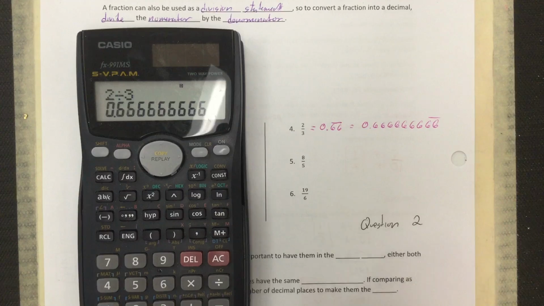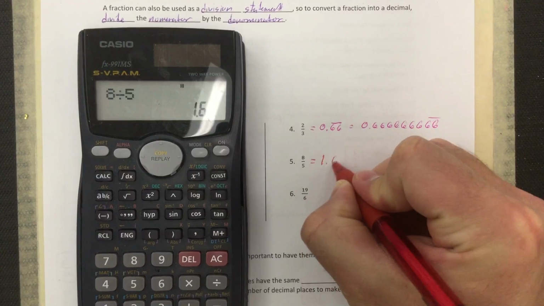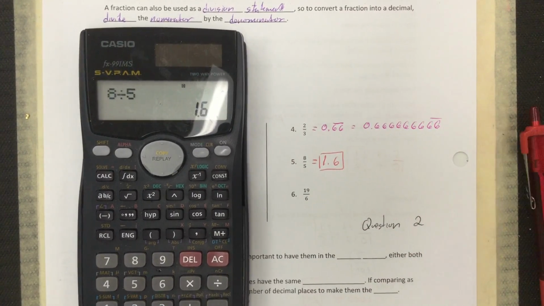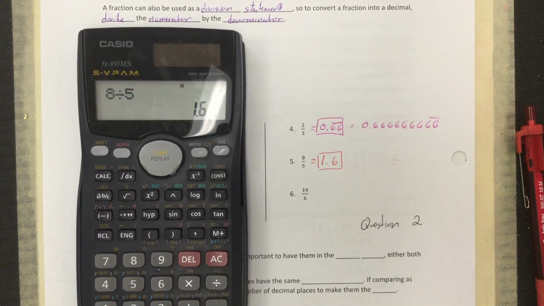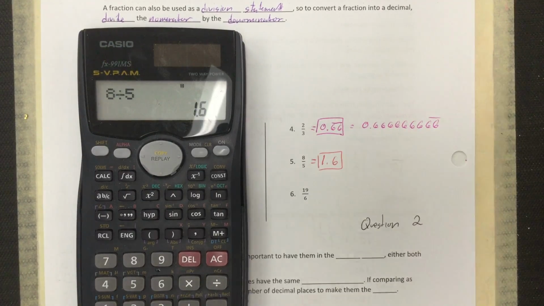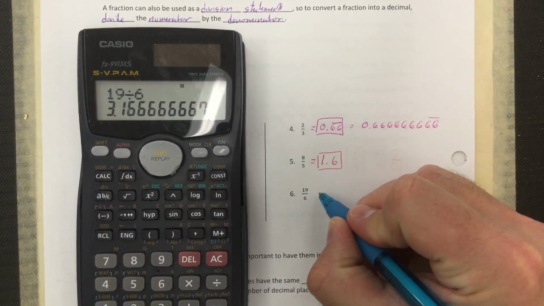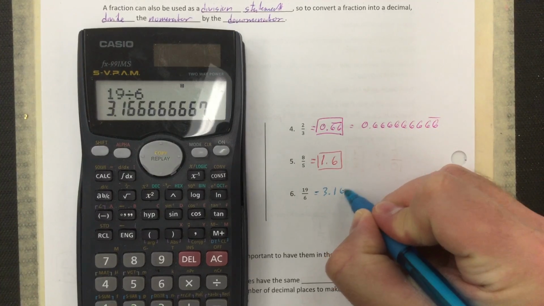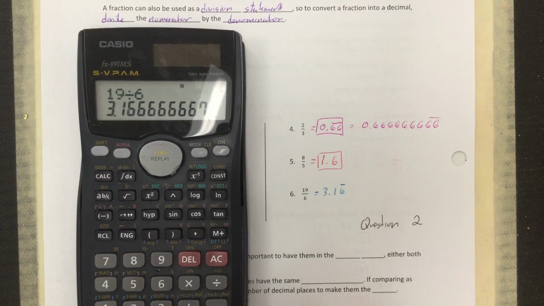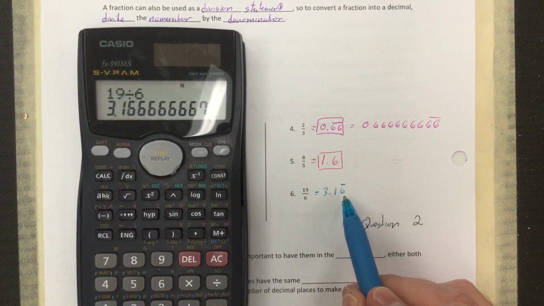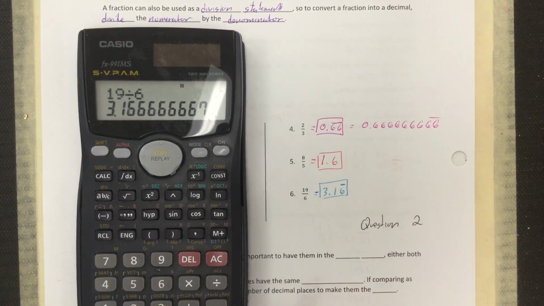Now, improper fractions. 8 divided by 5 is again going to give us a number greater than 1. So 1.6 would be our answer to that one. And I'm just going to square that one as well because that is our final answer. And finally, 19/6. 19 divided by 6 gives us kind of an odd number here. This one is 3.16, and we're repeating just the 6. It's going to continue on. My calculator in this case has rounded it up to 7. Your calculators might do the same thing, but that is 6 repeated. So it's 3.16 repeated, and it keeps on going on and on.